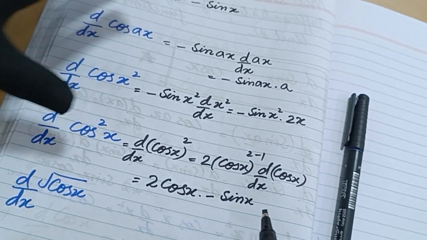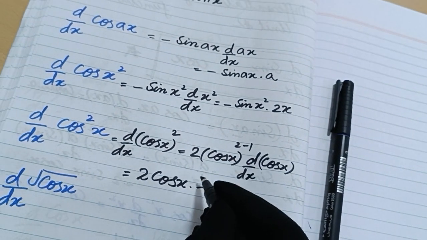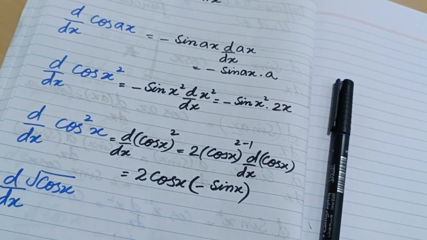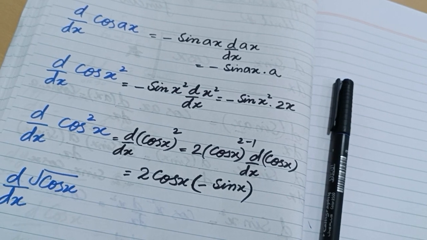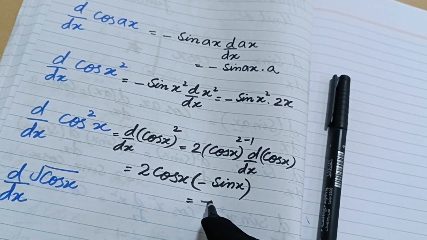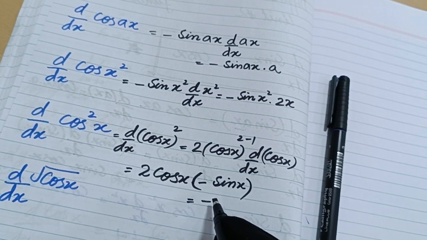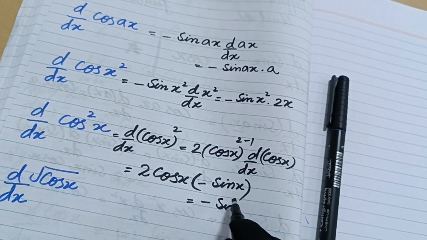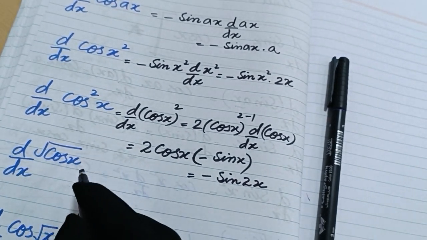If instead of x there is something else, again we need to take the derivative of that angle. So keep the multiplication sign properly. It can be written in another way also, minus 2 sine x cos x. Which identity completes that? Minus sine of 2x. The trigonometric identity is proved here.